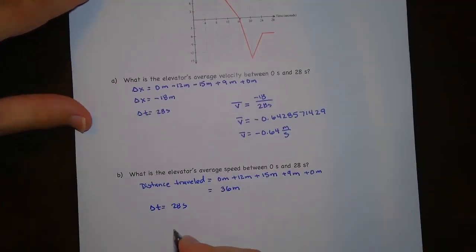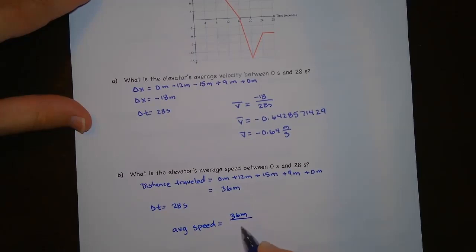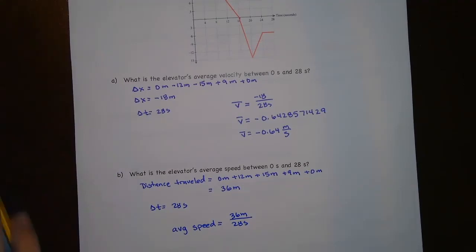Okay, so I know my average speed is equal to my distance traveled, which is 36 meters, divided by 28 seconds. So you see they come out different, right? Okay, so 36 divided by 28, and we need to go to 2 significant figures. Okay, so 1.28, that 8 is going to make the 2 become a 3. So this is 1.3 meters per second.